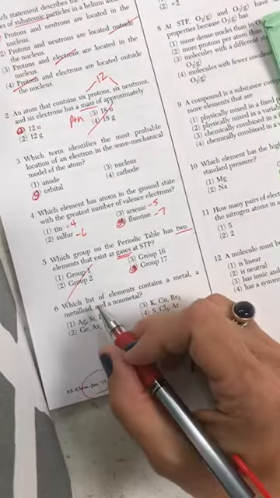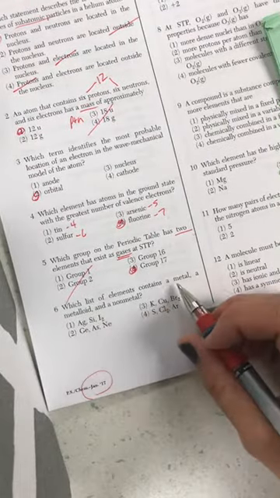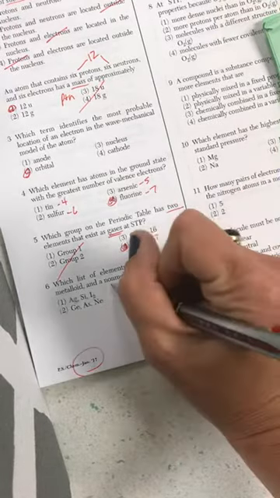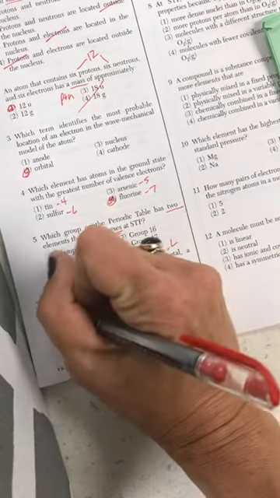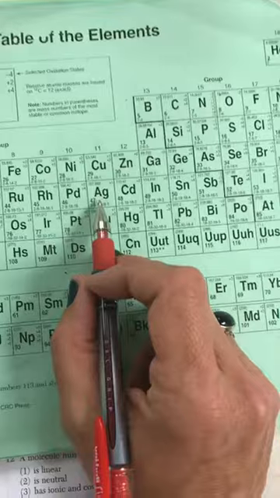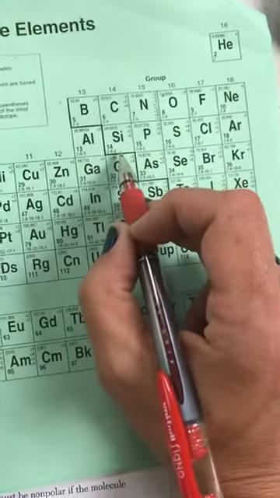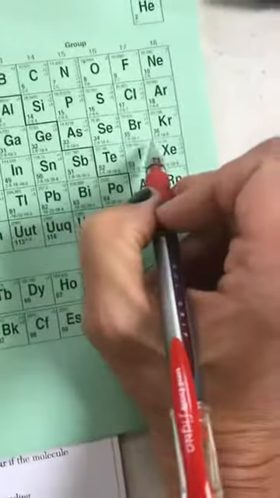All right, which list of elements contains a metal, a metalloid, and a nonmetal? That means I want 1 on the left, 1 on the right, and 1 on the stairs. First choice, I've got Ag. Ag is definitely a metal. Si, definitely a metalloid. It's got 2 sides touching the stairs. And I, that's a nonmetal.